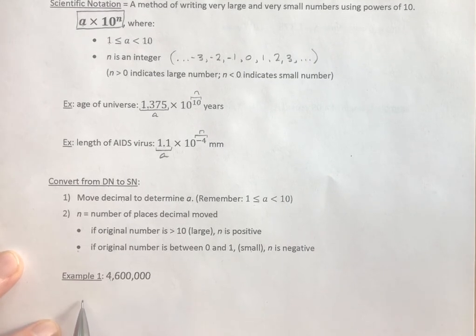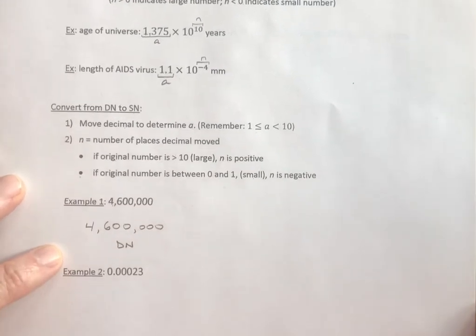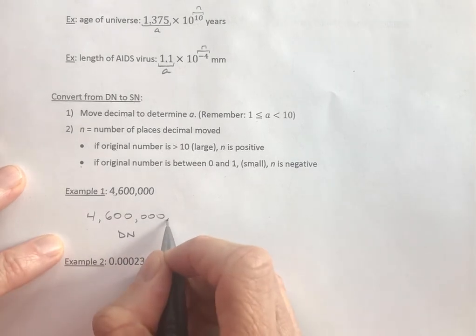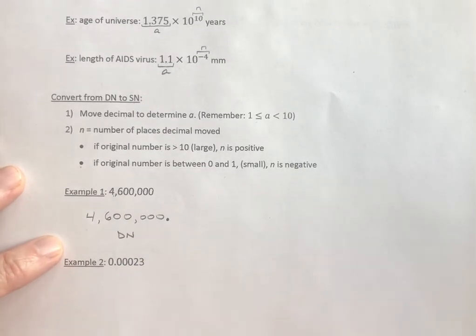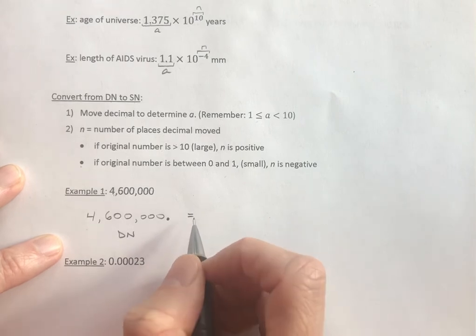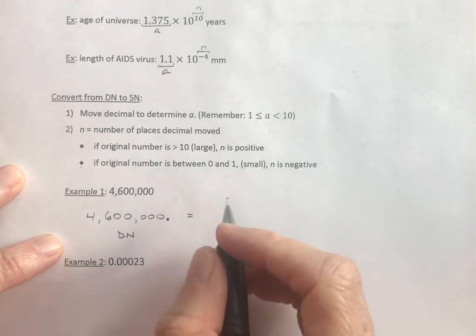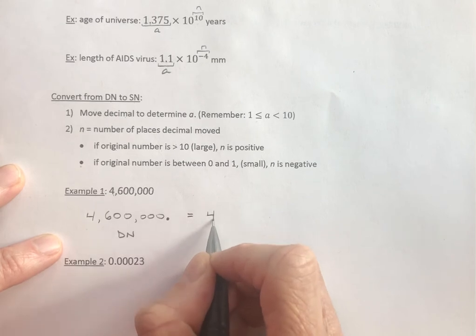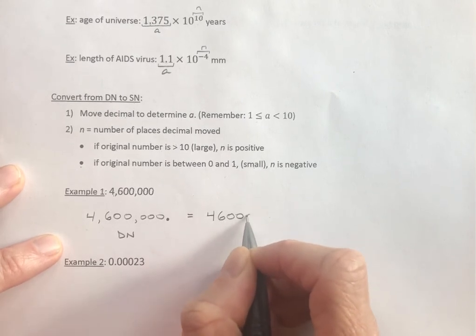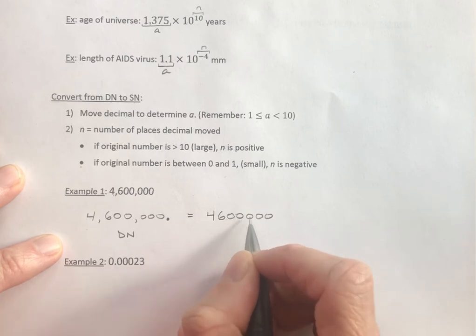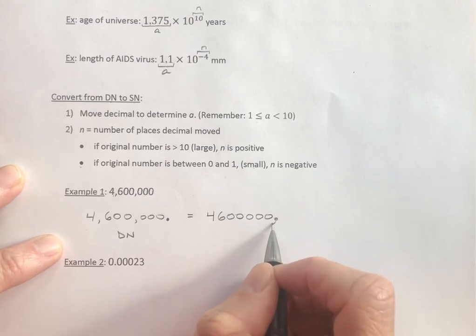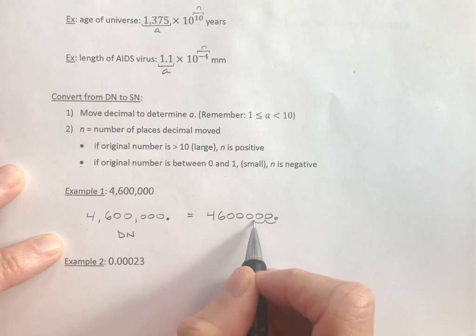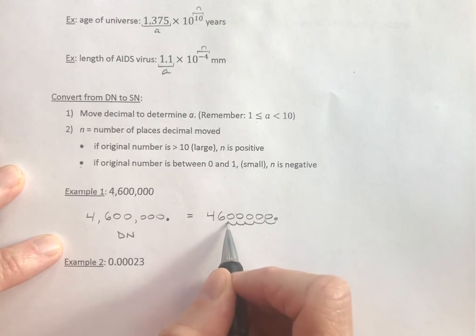Okay, so let's take a look. 4,600,000. That's a pretty big number. I'll write it here, 4,600,000. And again, this is in decimal notation. There's always a decimal point. The decimal point in this case, we don't need to write, but it's right there. Now we want to move that decimal point to create a number between 1 and 10. So I'll rewrite 4, 6 with 5 zeros. 1, 2, 3, 4, and there's the decimal. So I'll move it. Well, that's a big number. That's too big. 2, 3, 4, 5, 6.